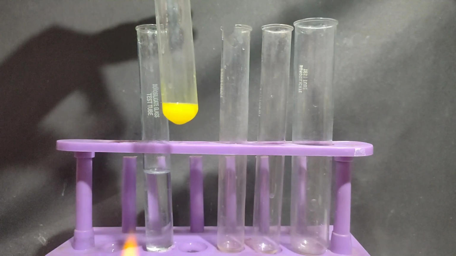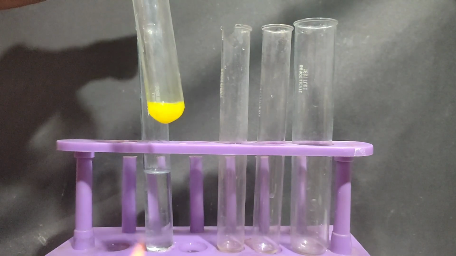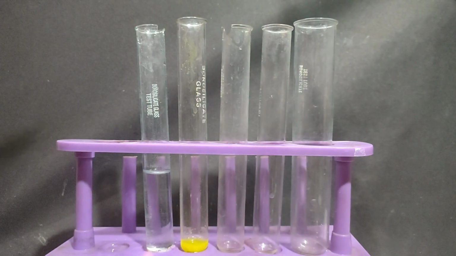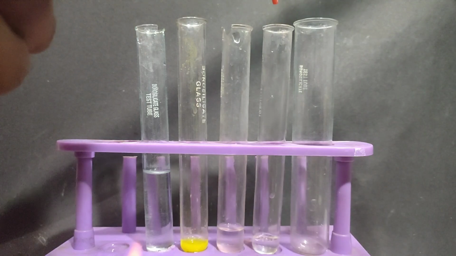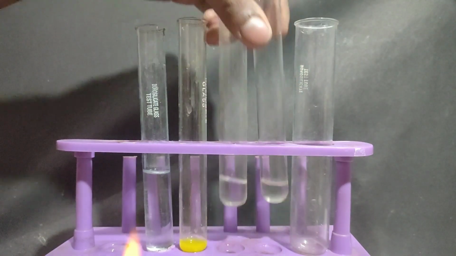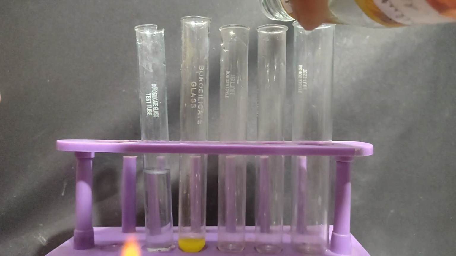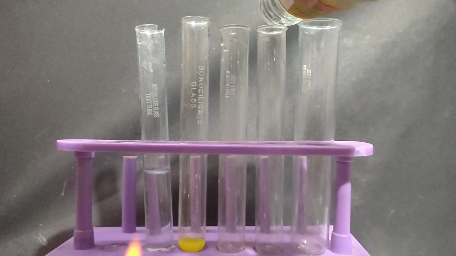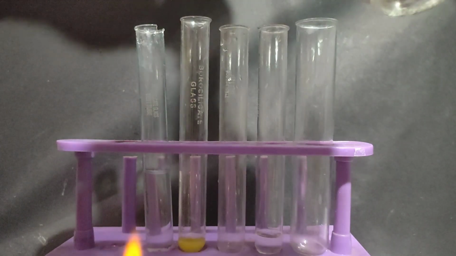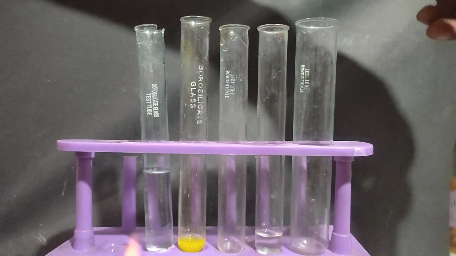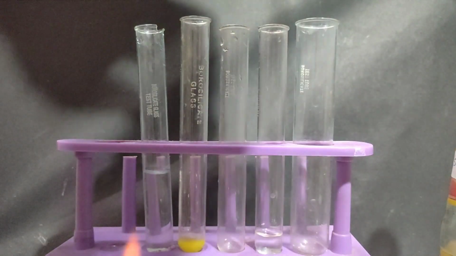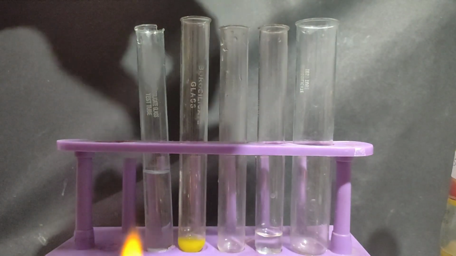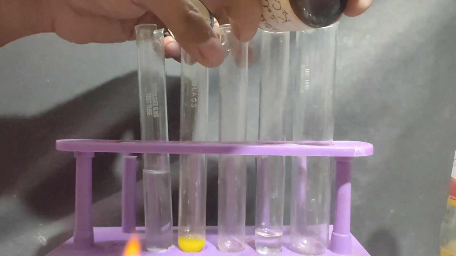You can see this is yellow color. This is the presence of lead iodide. Let me wash these test tubes first. To the third test tube I'll be adding some dilute sulfuric acid. To the second test tube I'll be adding some potassium chromate solution.